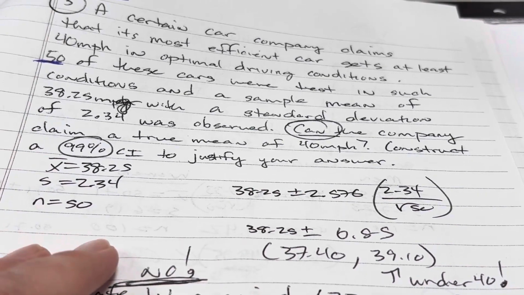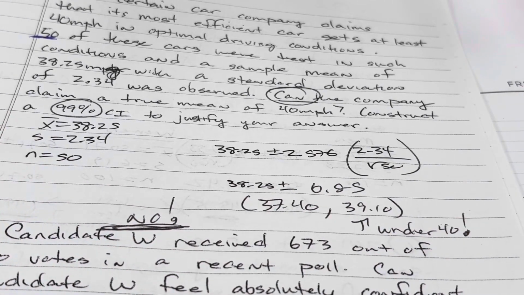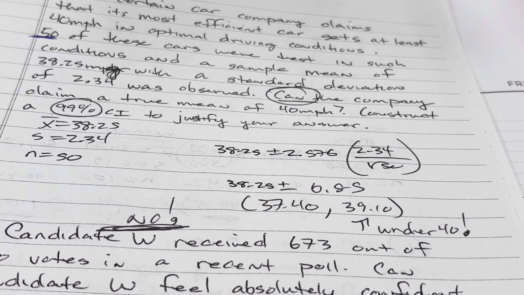Oh man, yeah, no chance. That upper bound is well under 40. And even if it was not well under, as long as it's under 40, no dice. They cannot claim 40. They could claim 39, because 39 would be in the interval, but they cannot claim 40.